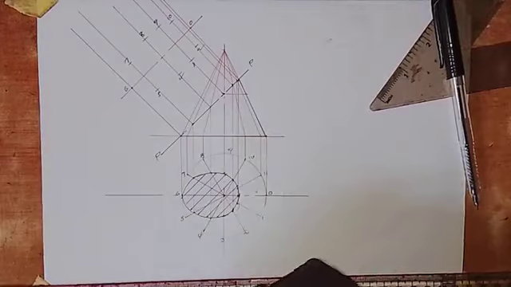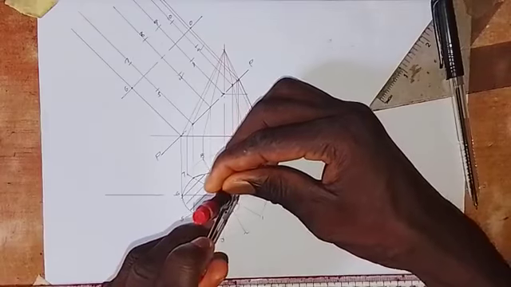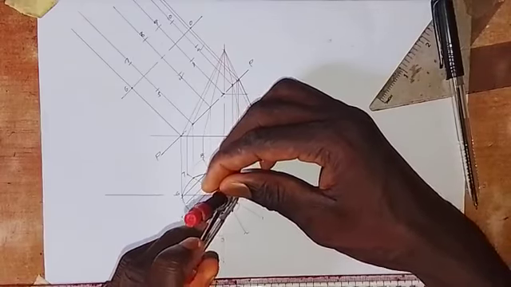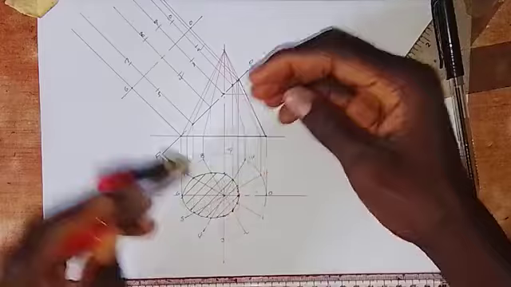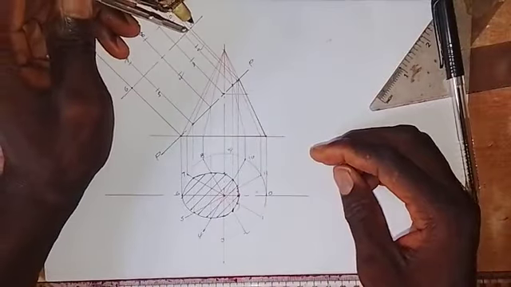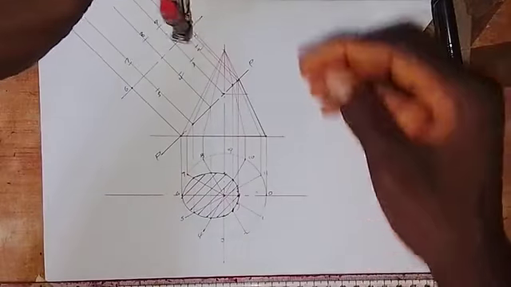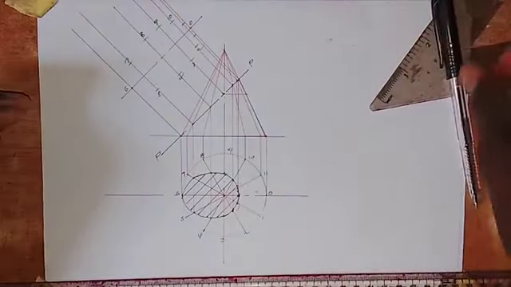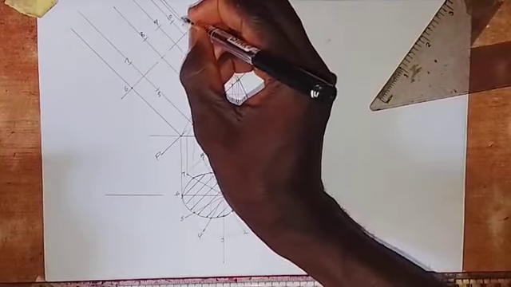So next is 1 and 11. We have this point for 1, 11. So this is the line for 1, 11. Make an arc here, then turn to this side and make an arc here. So this is 1, and this is 11.